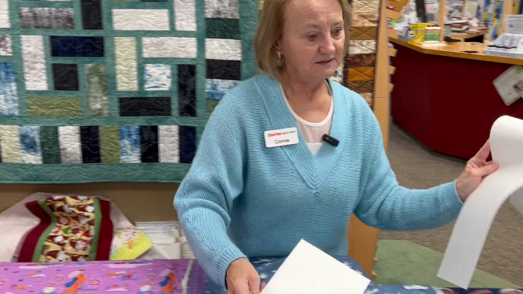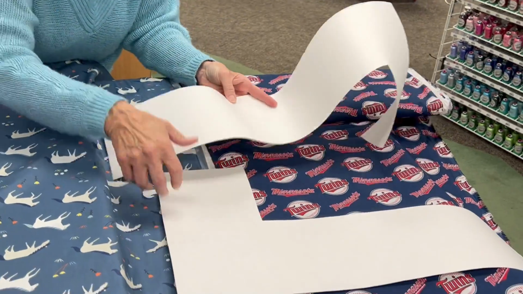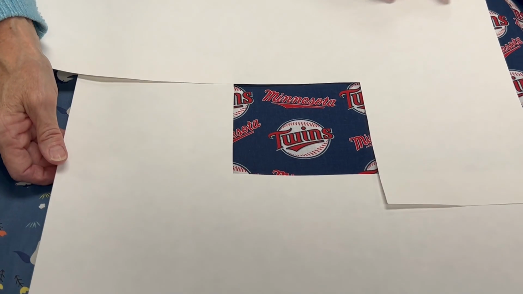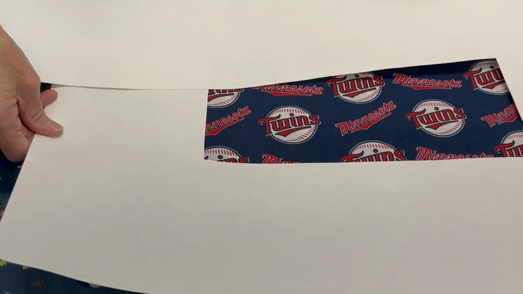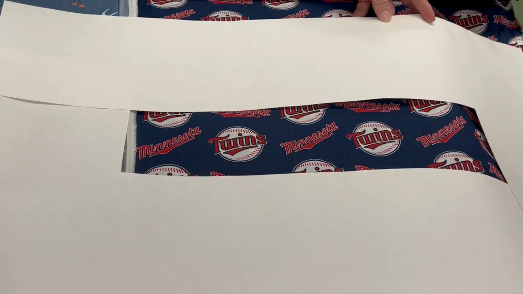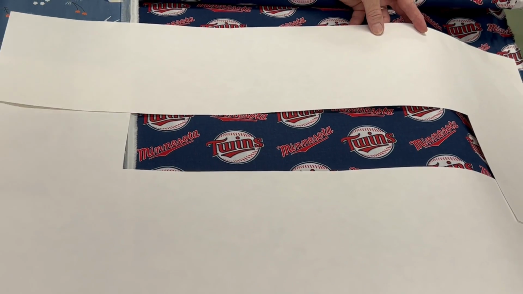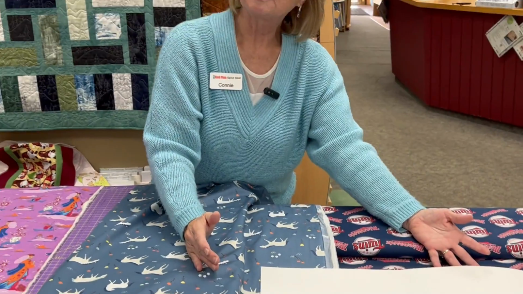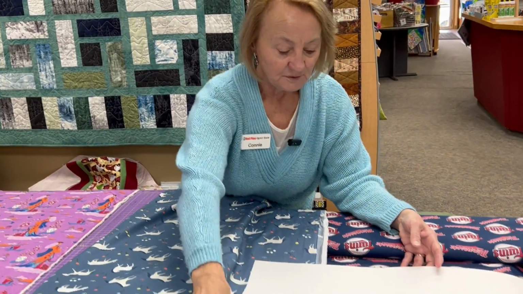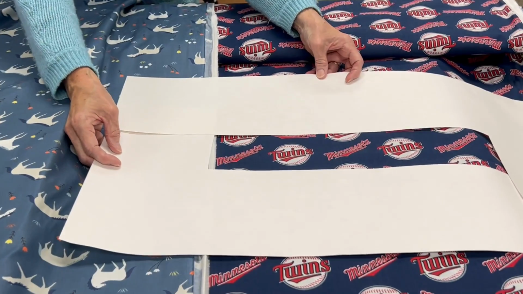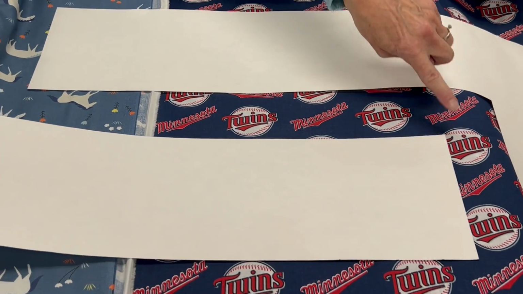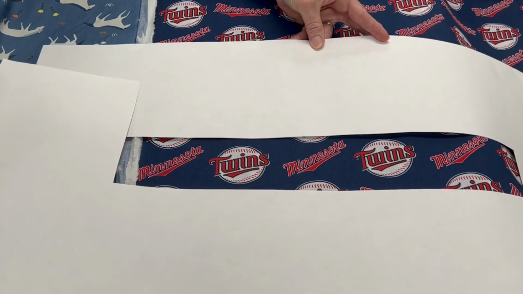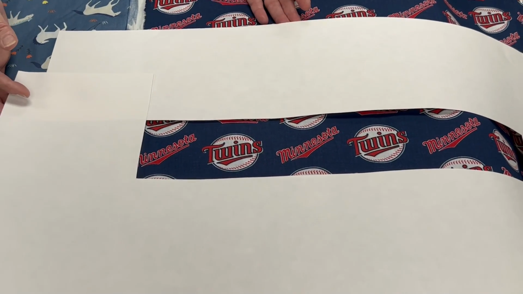We are in Minnesota, so here we go, twins. Now this is a small print, so you could do the smaller squares. You could also do a fairly narrow strip. Now I've used this one as an example. You're going to want to make adjustments for the seam allowance. If you were to do a strip like this, you would notice that your next print probably isn't going to be so useful. So again, it's all about thinking ahead.